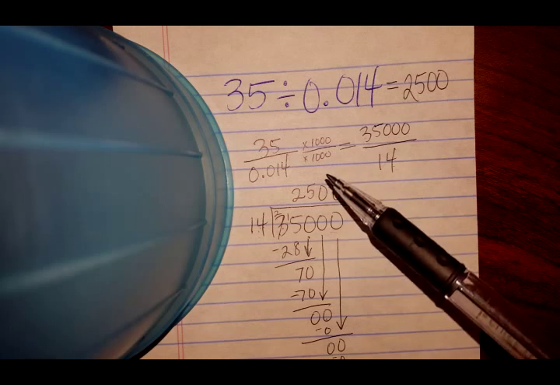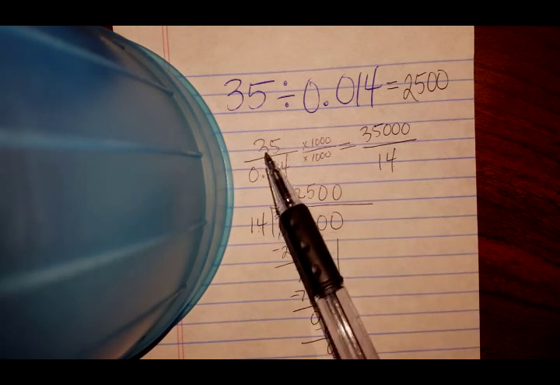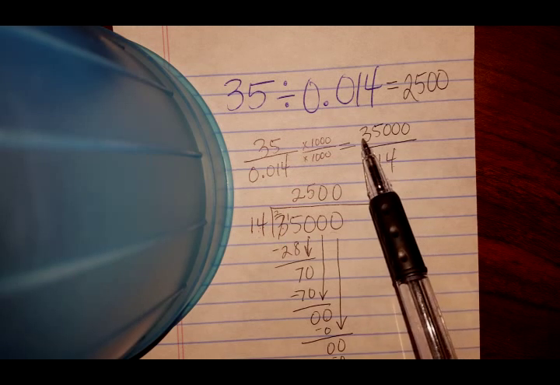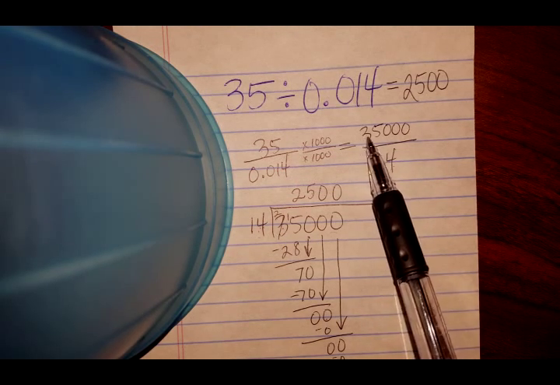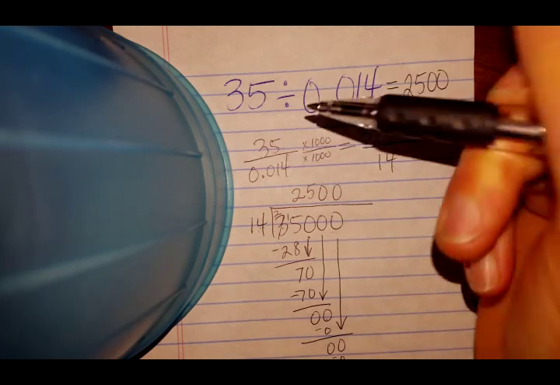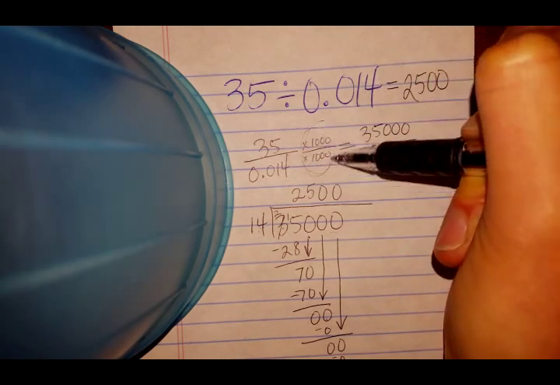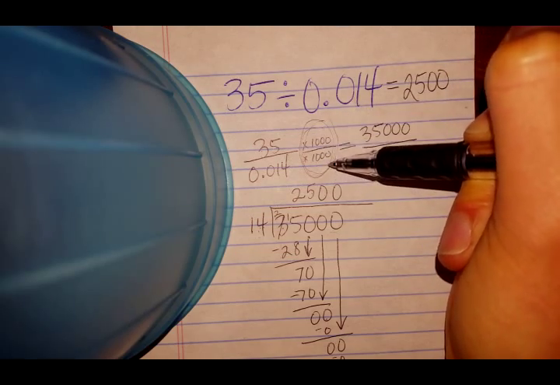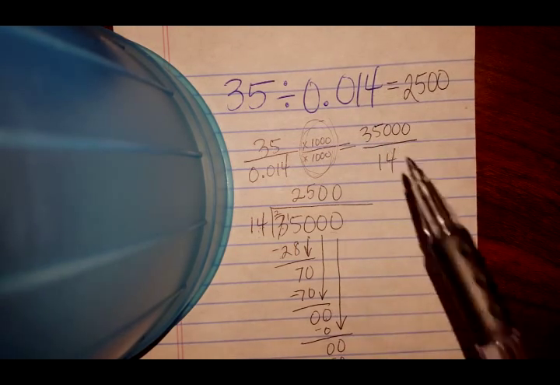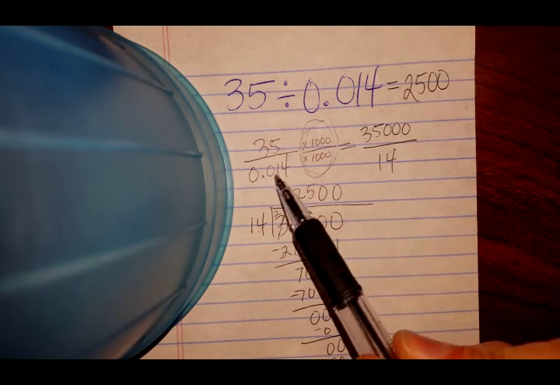But the other thing that you really have to realize here is that 35 divided by 14 thousandths is equivalent to 35,000 divided by 14. It's equivalent because we just multiplied by a form of the number 1 here. So it's like we took this, multiplied it by 1. We got a different fraction, but it's exactly equivalent to this.